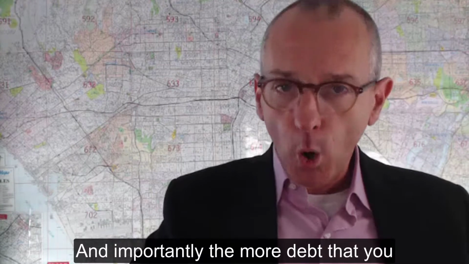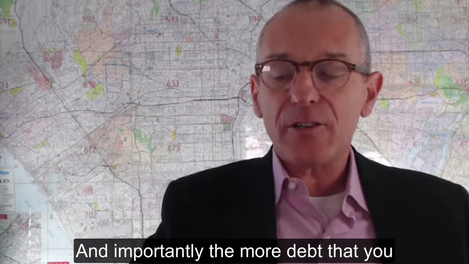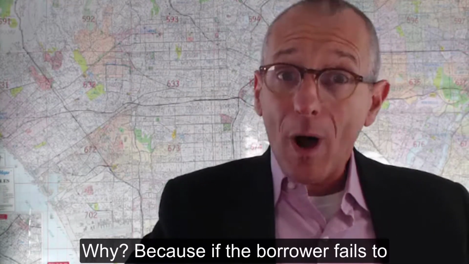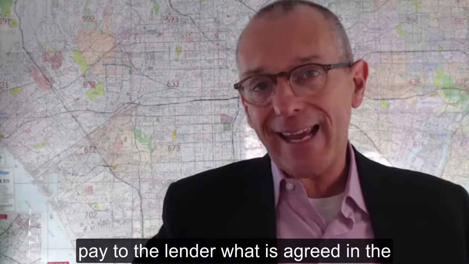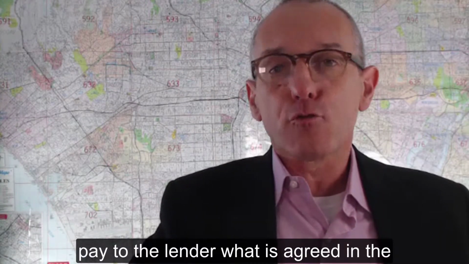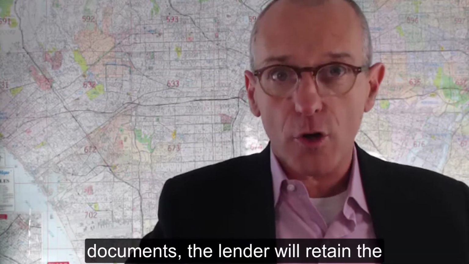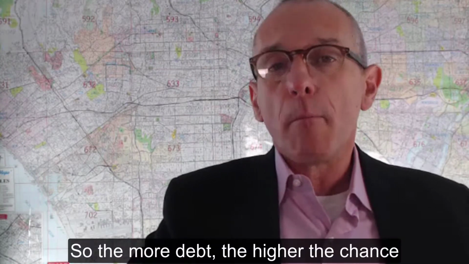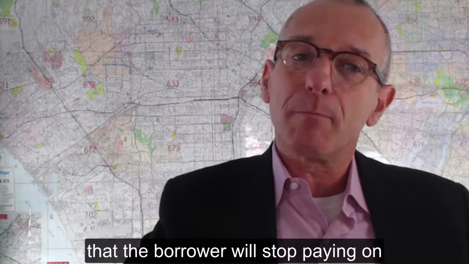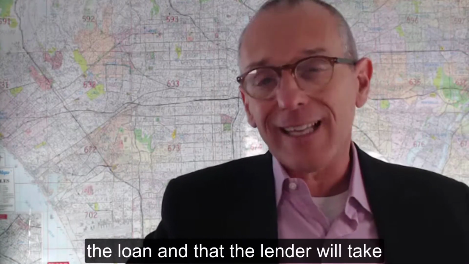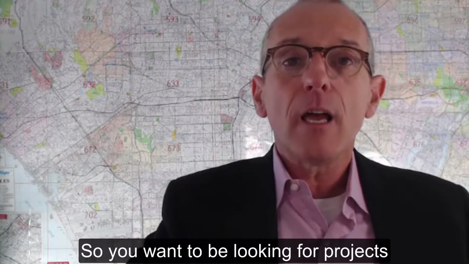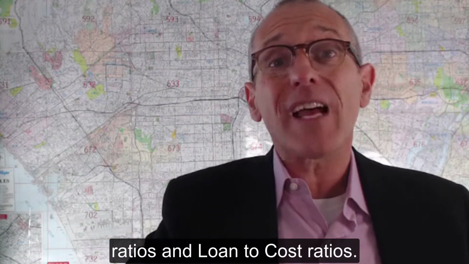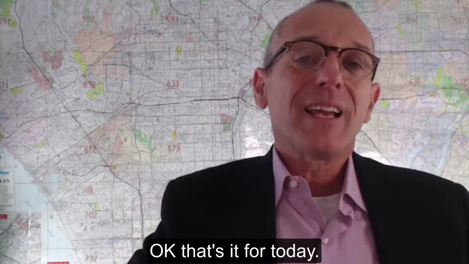All right. And importantly, the more debt that you have on a project, the higher the risk that the project will fail. Why? Because if the borrower fails to pay to the lender what is agreed in the loan documents, the lender will retain the right to foreclose on the borrower. So the more debt, the higher the chance that the borrower will stop paying on the loan and that the lender will take the property back. So you want to be looking for projects that have lower relative loan to value ratios and loan to cost ratios, okay?